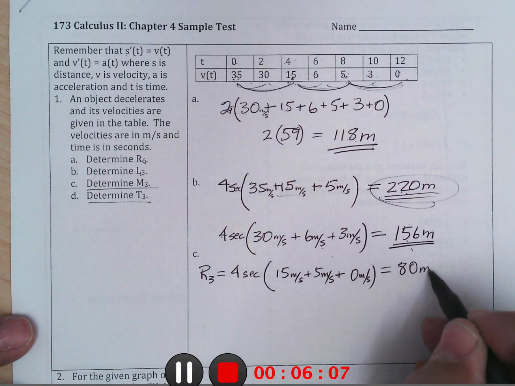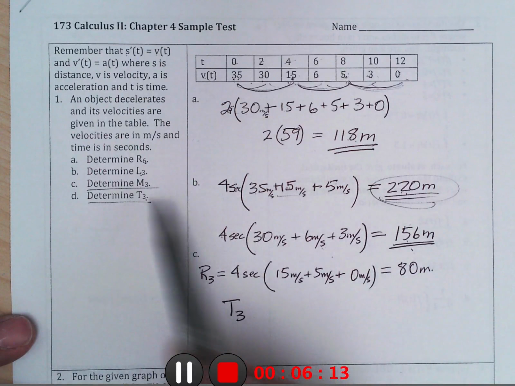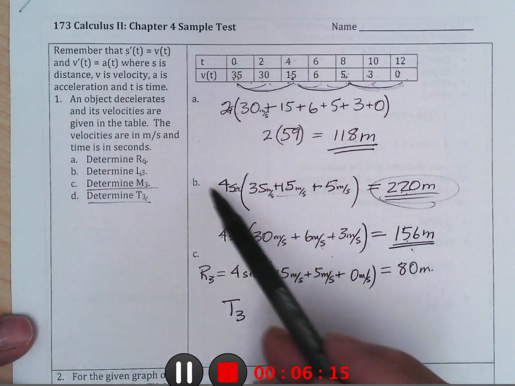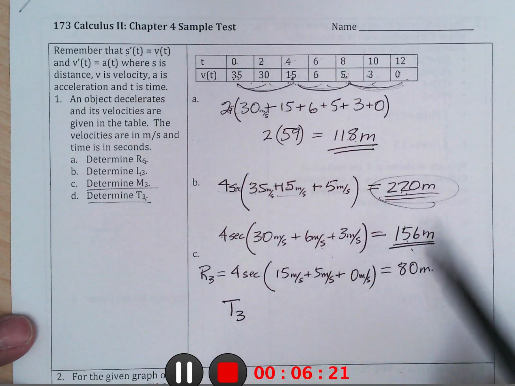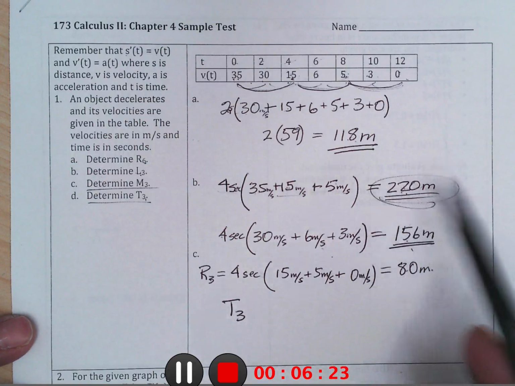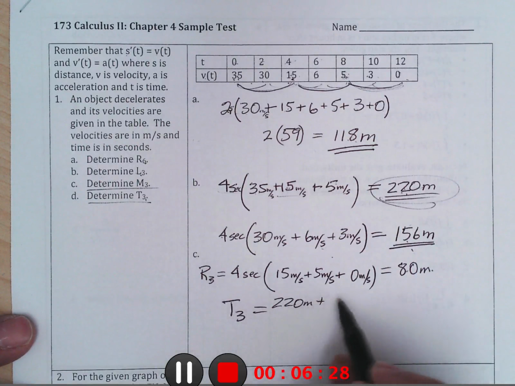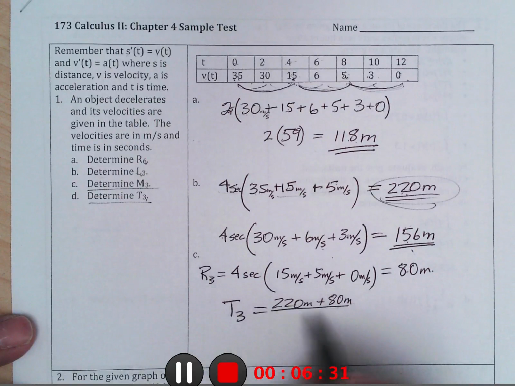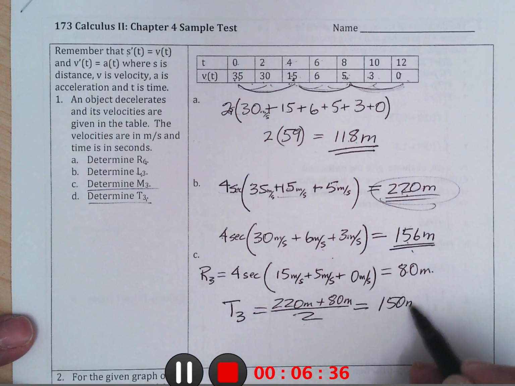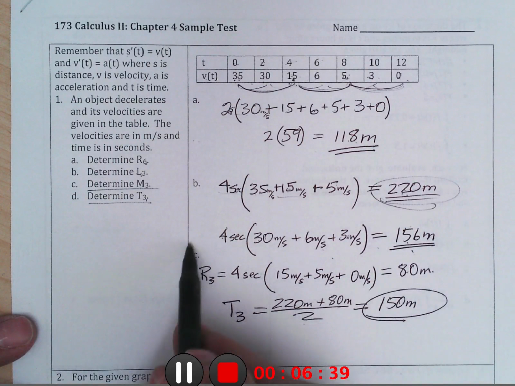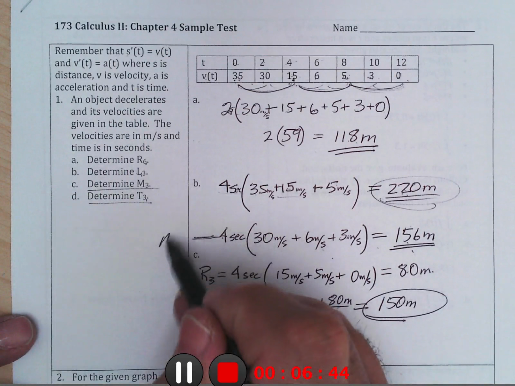So T3 is the average of R3 and L3. So 220 plus 80 is 300, in half. That's 300 divided by 2, which is 150, which is close to M3. Okay, that was number 1.